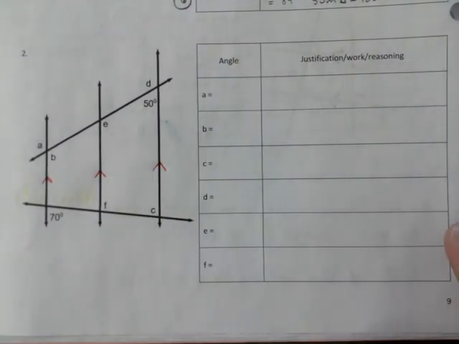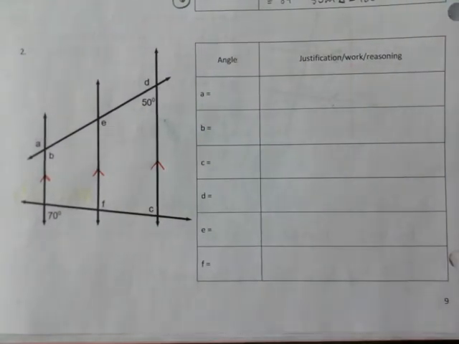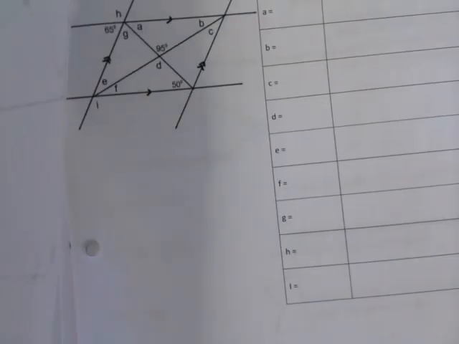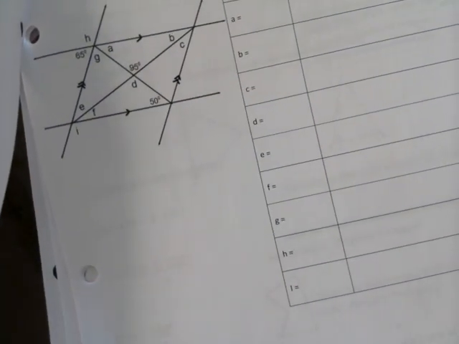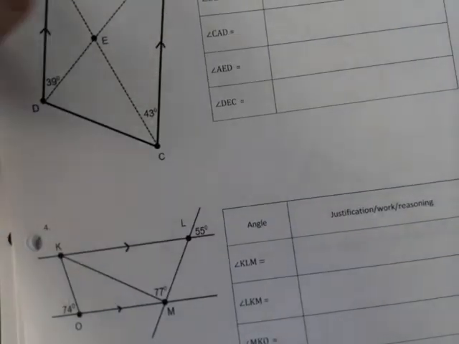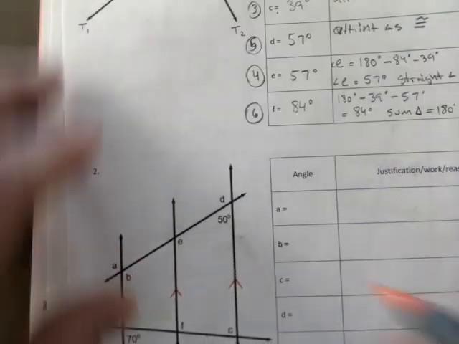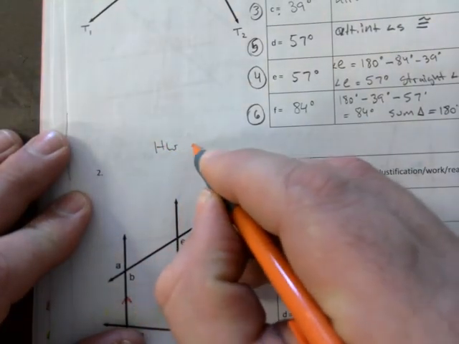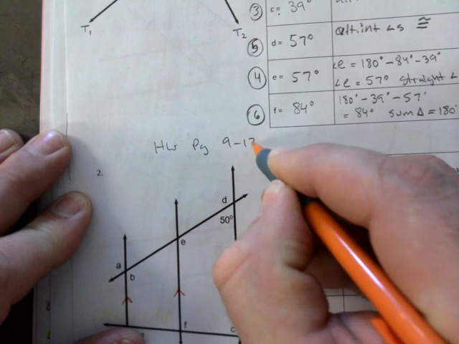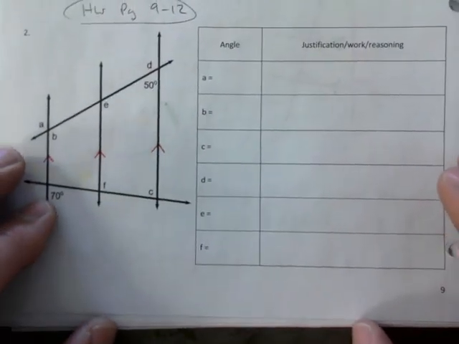Okay, this is going to be tight on time. So this is your homework, guys. You do everything up to page 12, right? Homework, page 9 to 12. I will do this, okay?